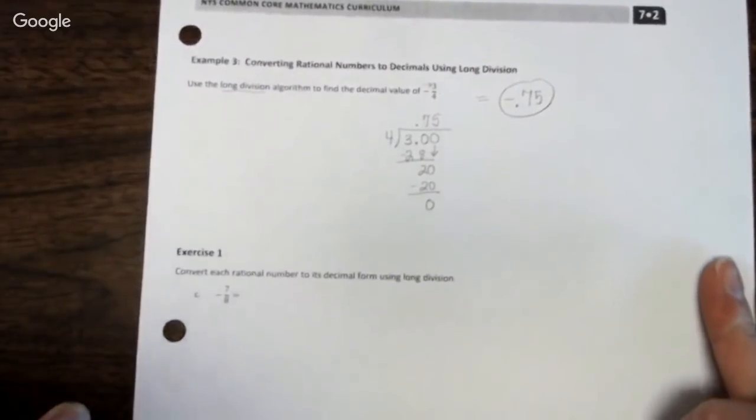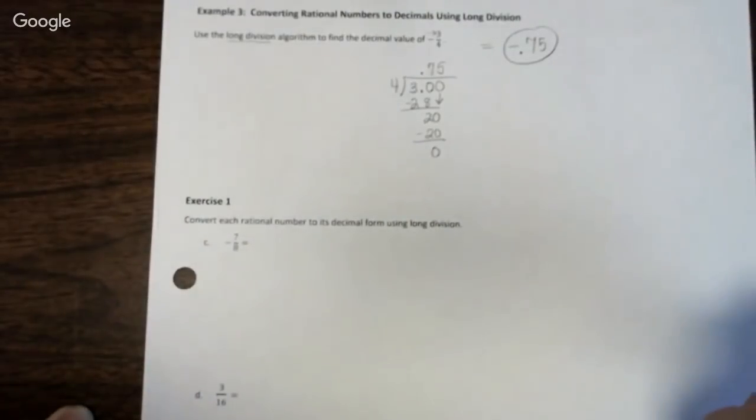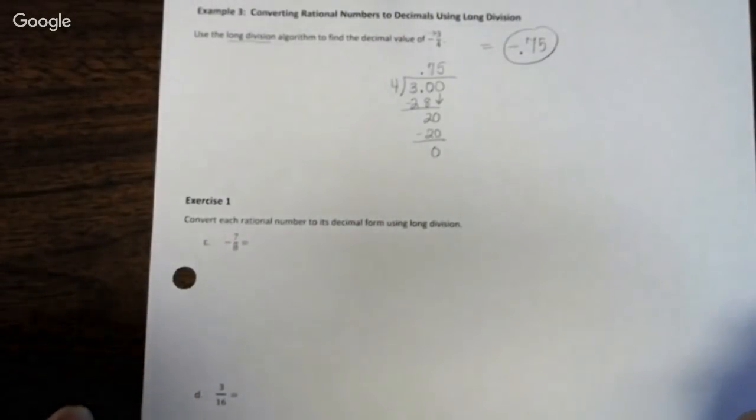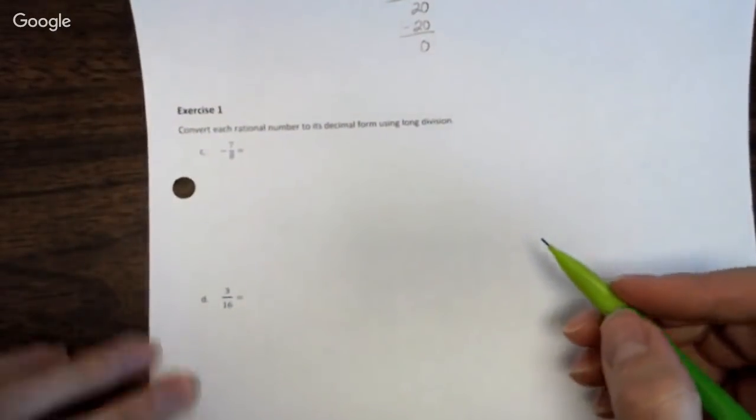All right, so I would like you to practice doing long division, changing fractions to decimals. So what I'm going to ask you to do is pause the video, try C and D. And then when you are done, hit play and make sure that you have the correct answers.